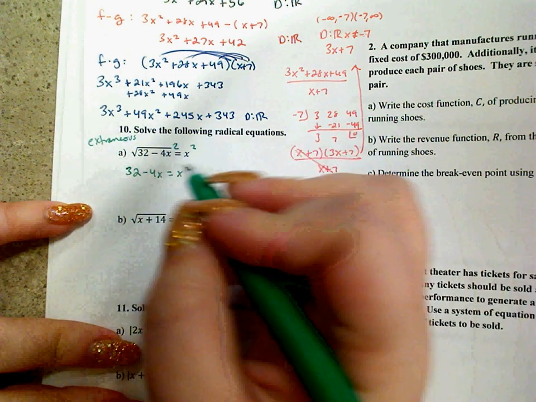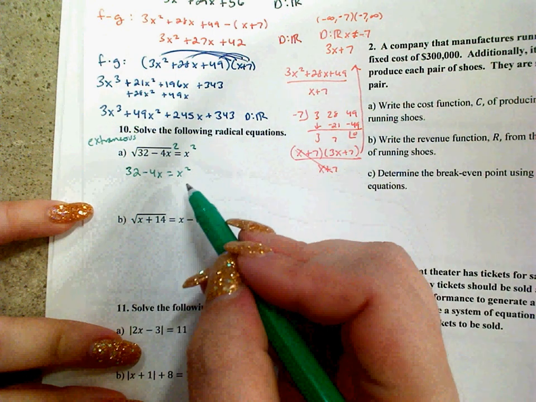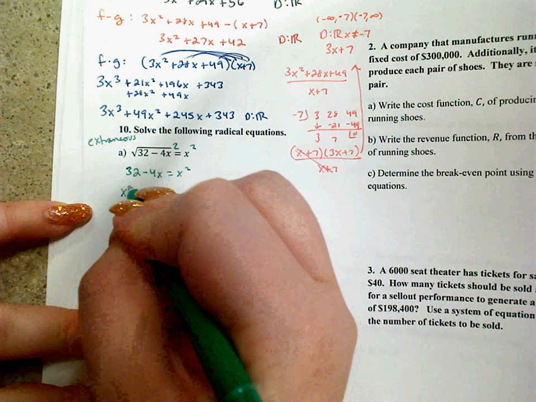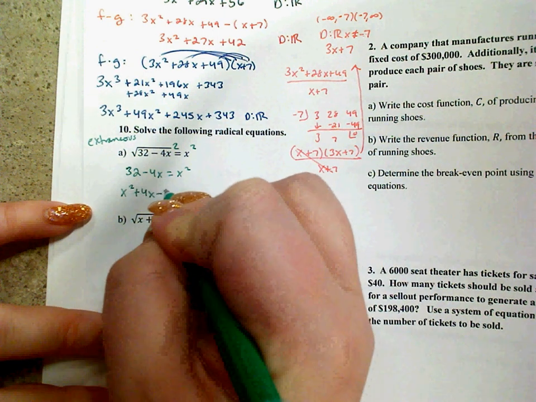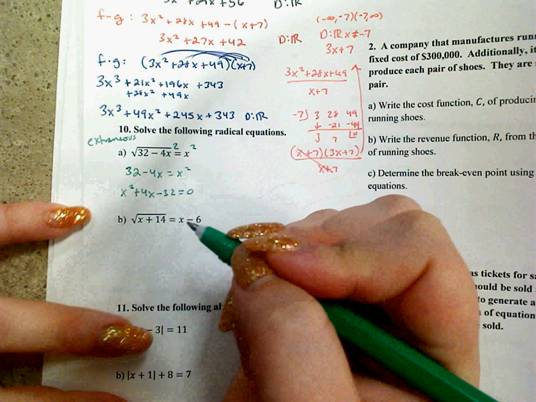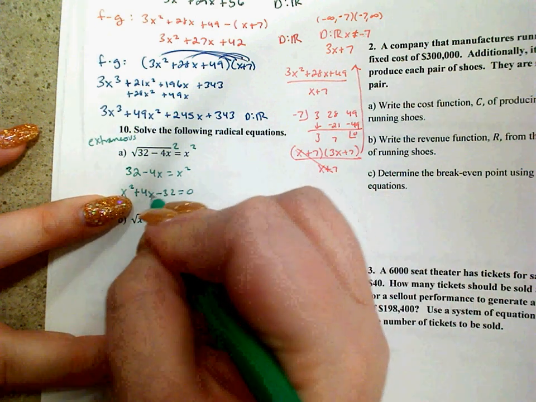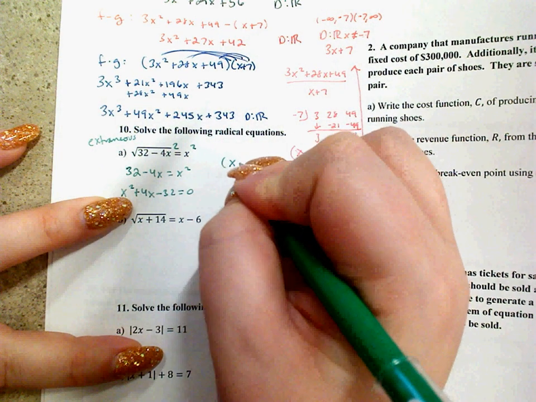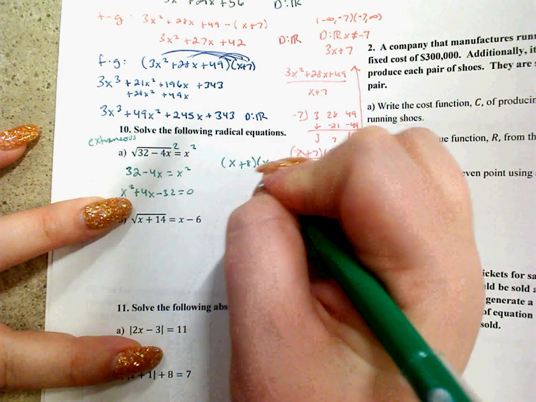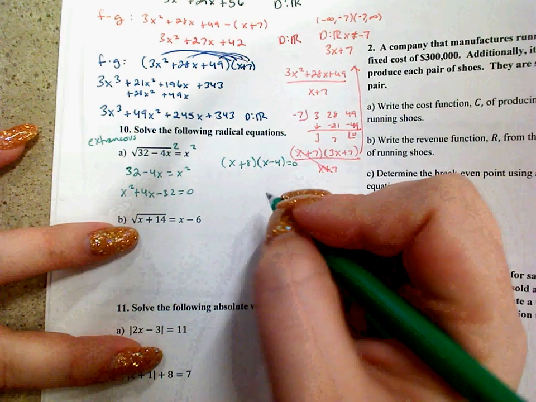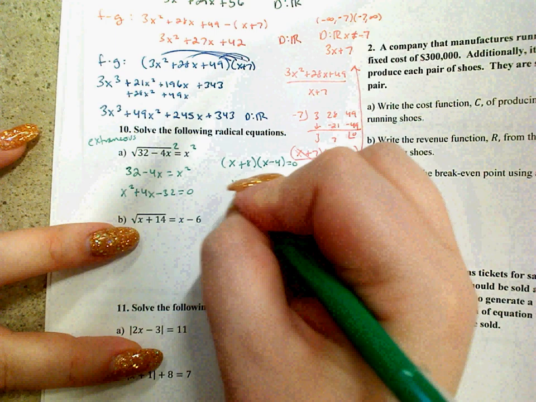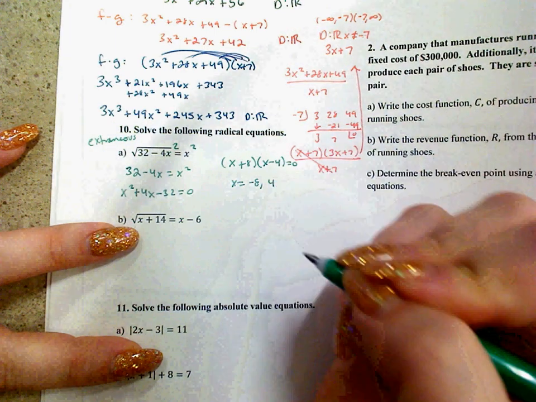I'm going to get everything on the same side, and I'm going to keep the quadratic positive. So I'm going to add the 4x over and subtract the 32. I want to find the factors of negative 32 that add up to 4, and that is a positive 8 and a negative 4. I'm still trying to solve for when it equals 0. So my answers are potentially negative 8 and 4. But I've got to plug them back in.